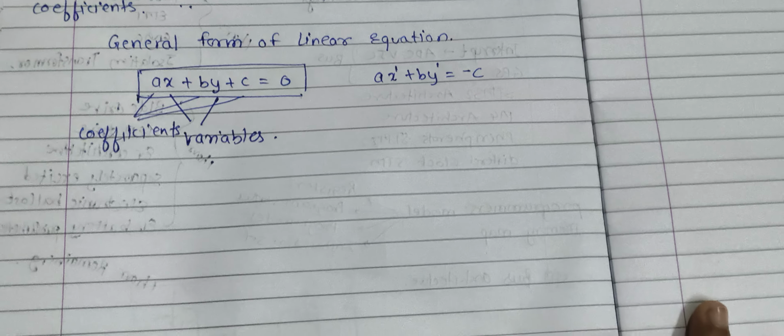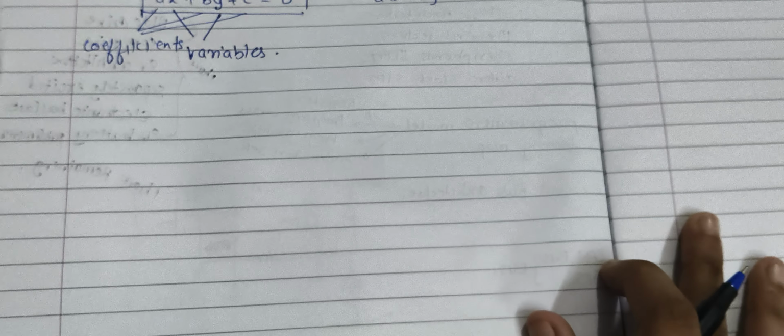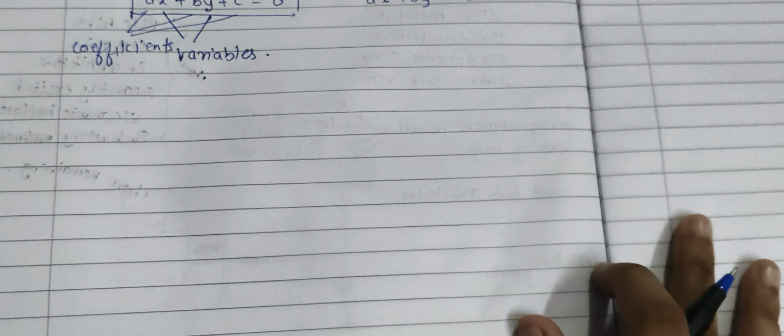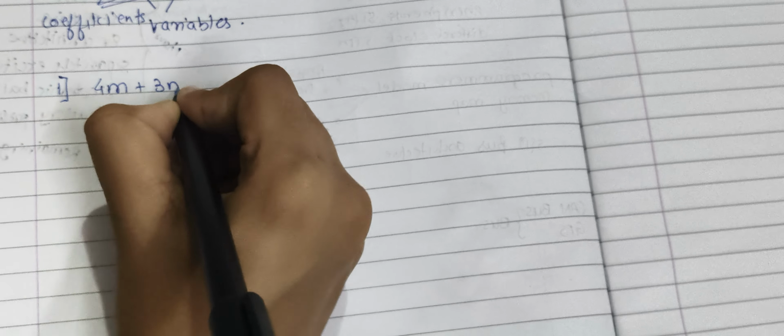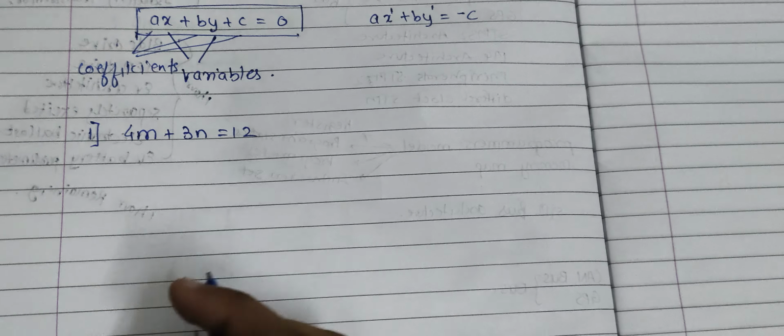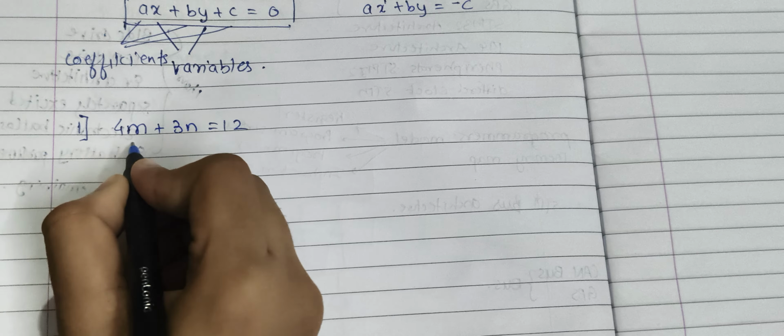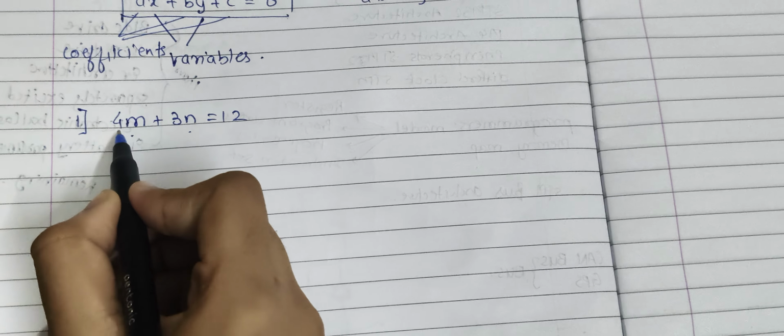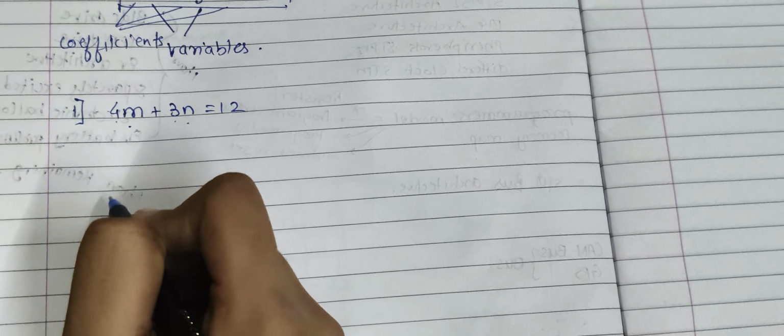Now we will discuss a few equations, whether they are linear equations or not, as the activity is given in your textbook. So the first one is 4m plus 3n equal to 12. Here m and n are two variables, where 4 and 3 are the coefficients.